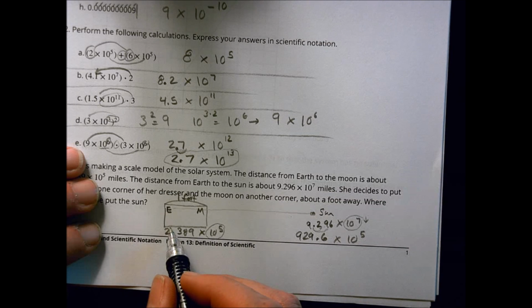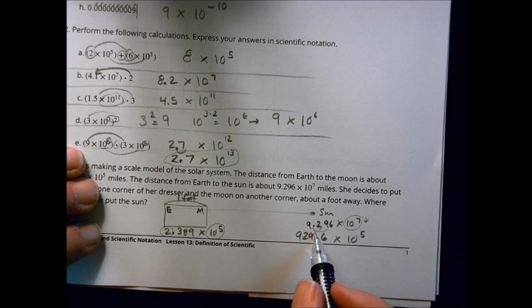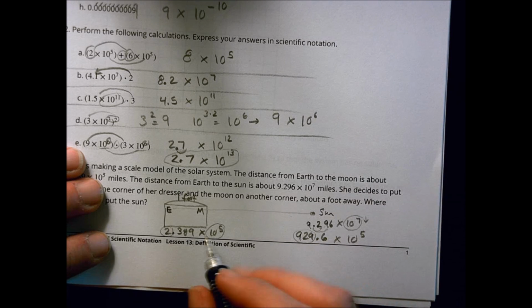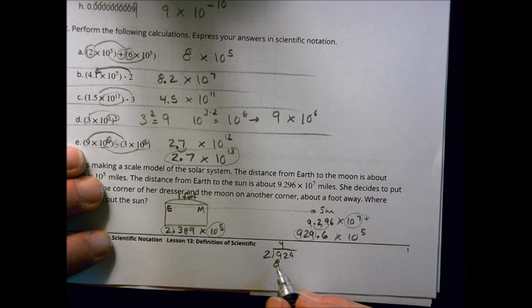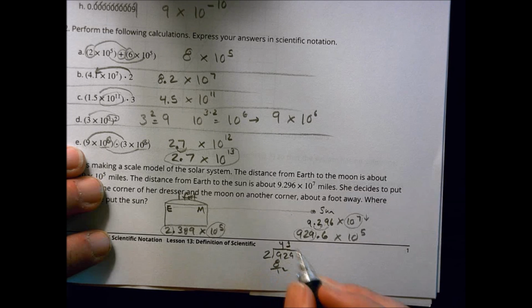I have a 2 over here, and a 929 over there, right? So comparatively, 2 goes into 929. Well, it goes in there about 4 times. Oops, sorry. It goes in there 1 time, sorry, 1, 2, sorry, it goes into 12. So it goes in there 6 times. Sorry, that's 12.